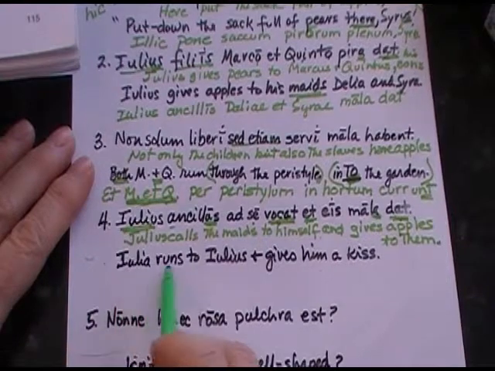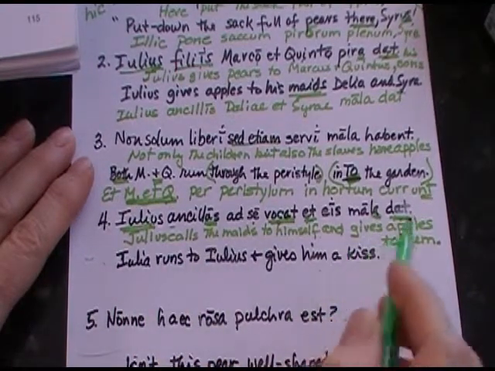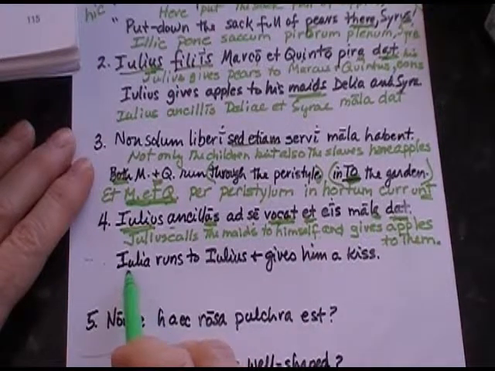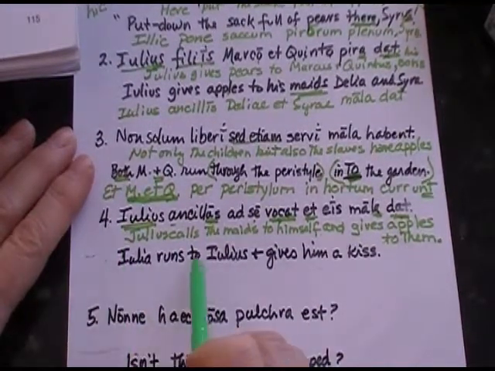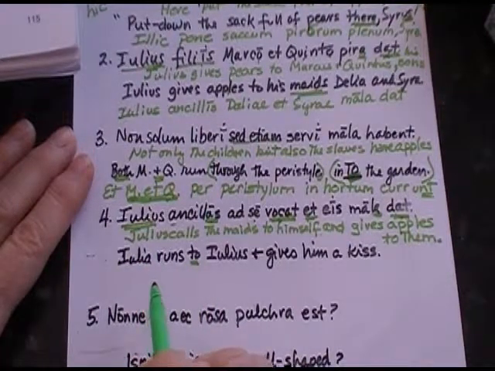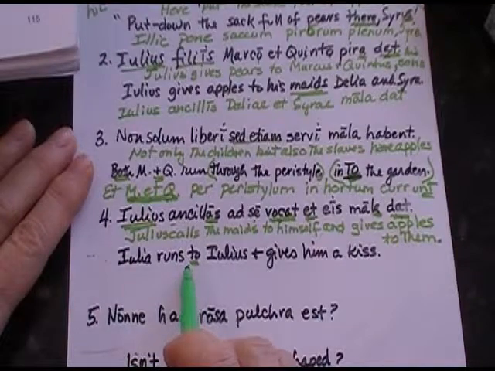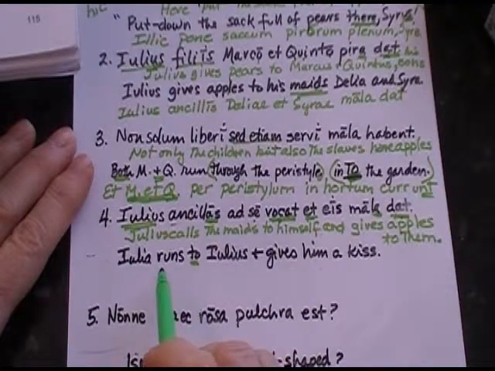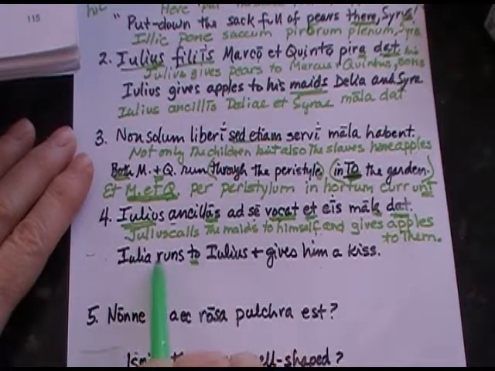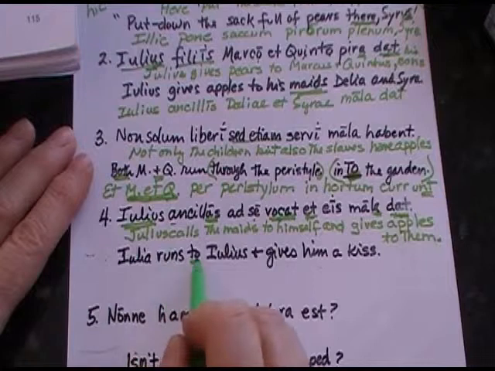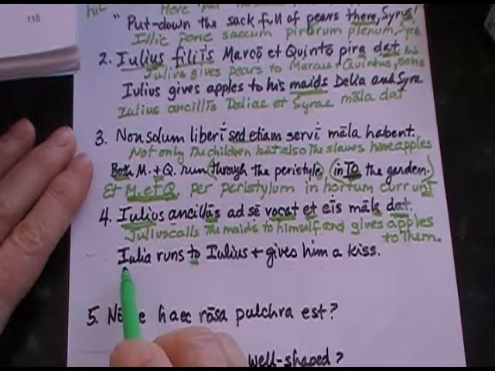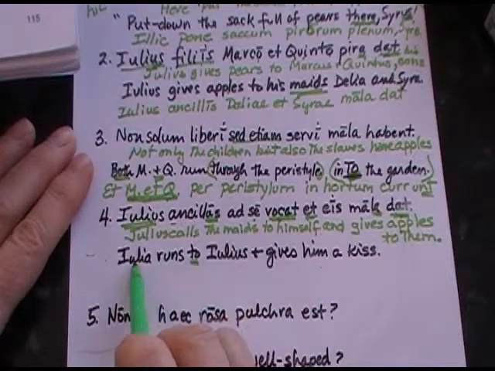Now, Julia runs to Julius and gives him a kiss. What this is trying to, I think, point out to you in number 4 is that whenever you see the word to, it doesn't necessarily mean that you have an indirect object. Only if you have a direct object can you have an indirect object, and you don't have any direct object here. So this to Julius is not dative, it's merely the place to which Julia is running.